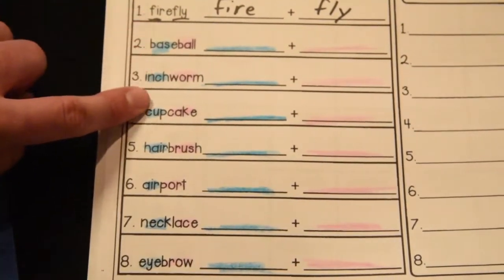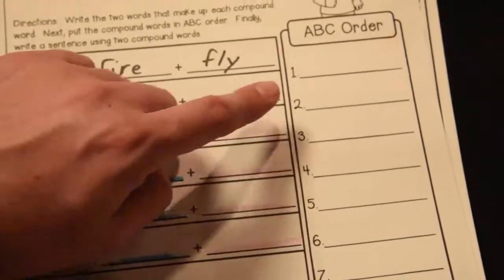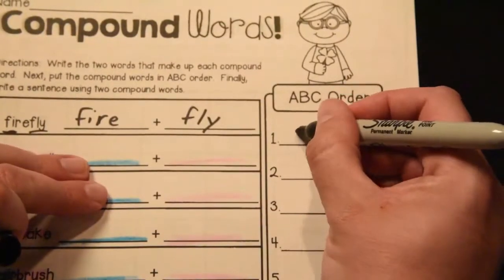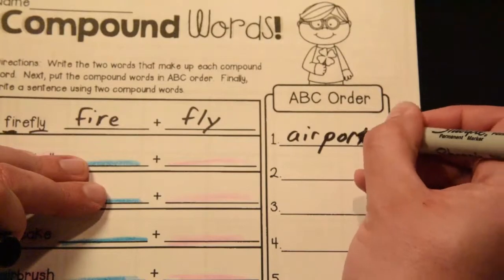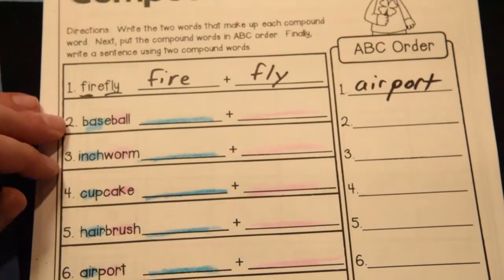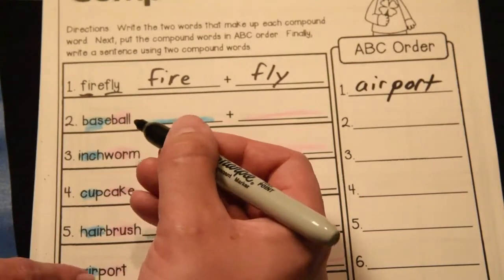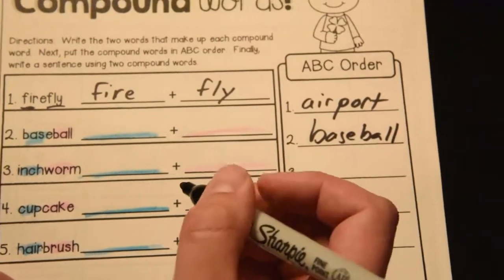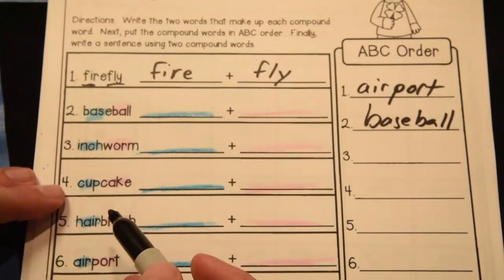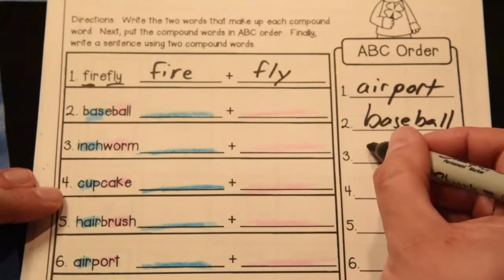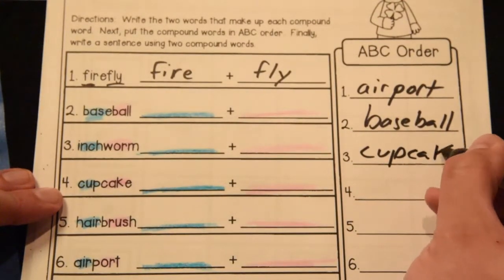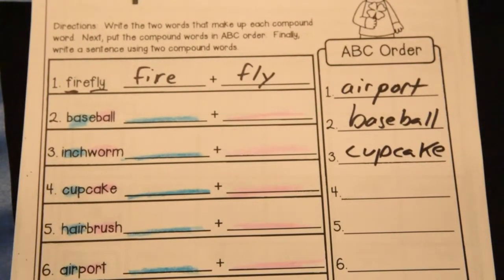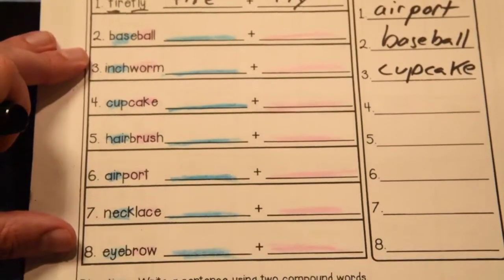And then here, ABC order, we've got to look at all of our words. So do we have anything that starts with an A? We do, airport. So we want to write the compound word. So here, we're going to write airport. Okay, what about anything that starts with a B? Yeah, we have baseball. What about anything that starts with a C? We have cupcake. What about anything that starts with a D?